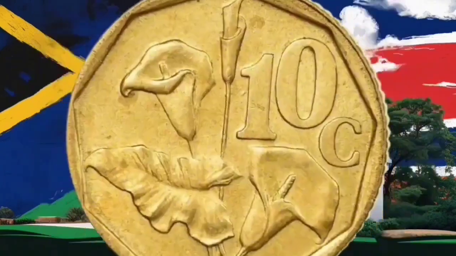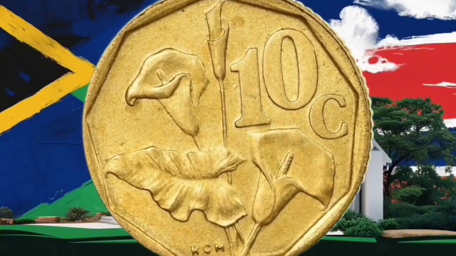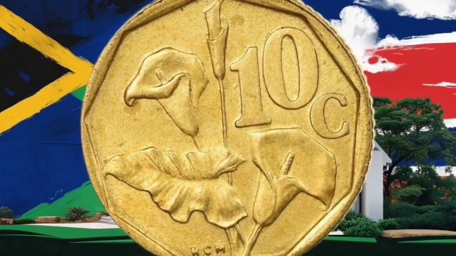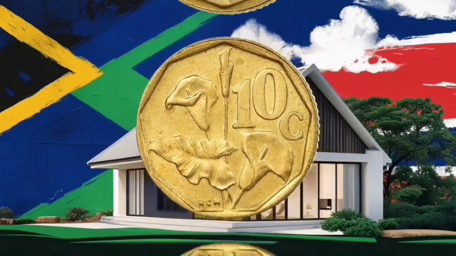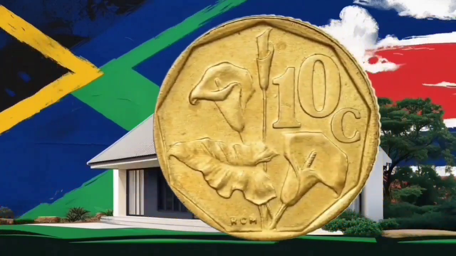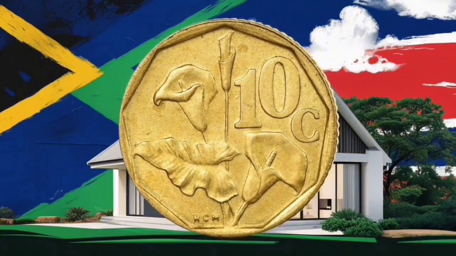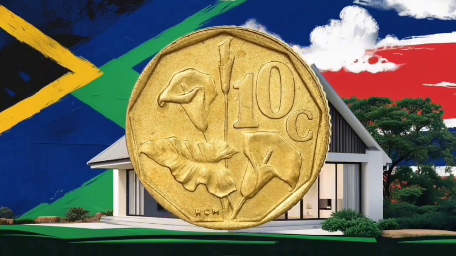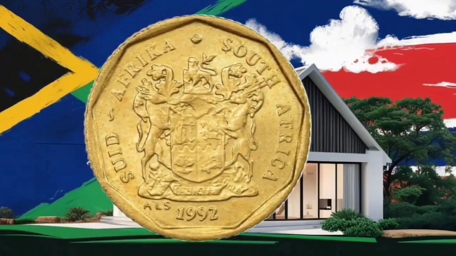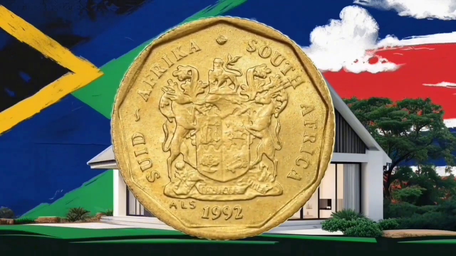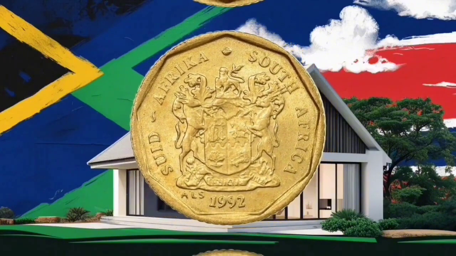Surrounding the emblem is the name of the country written in two of its official languages, English and Afrikaans, South Africa and Suid-Afrika. This bilingual inscription reflects the cultural diversity that the coin symbolizes. On the reverse side, the coin showcases the image of a strelitzia flower, commonly known as the bird of paradise. This flower is native to South Africa and symbolizes freedom and resilience, especially significant during the country's transformative years.